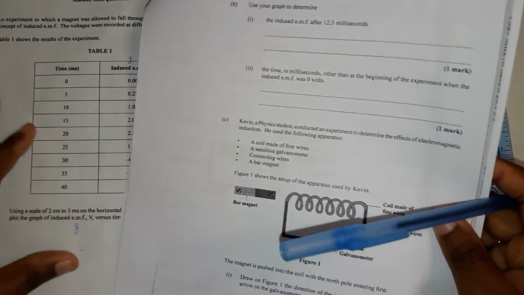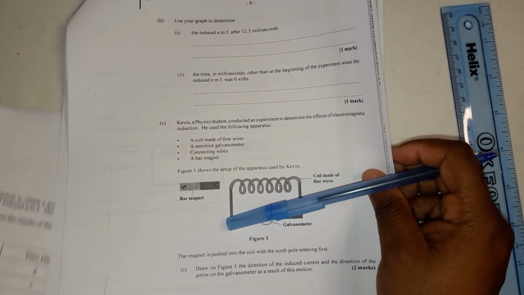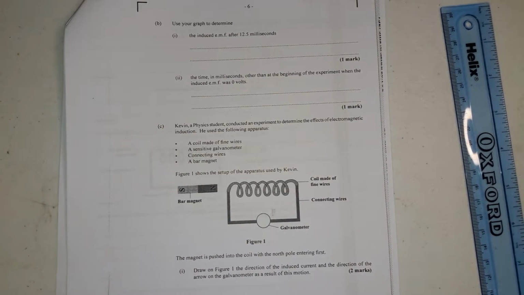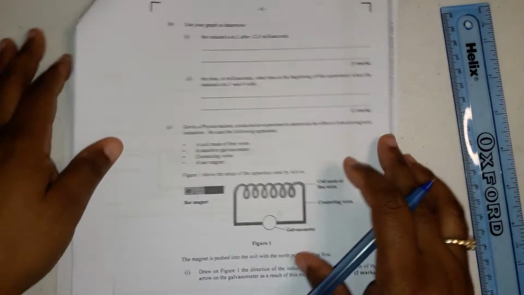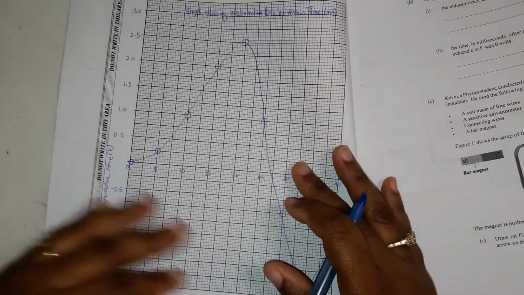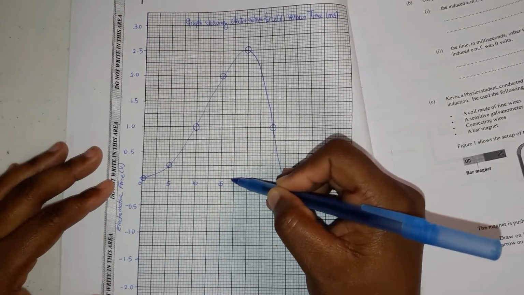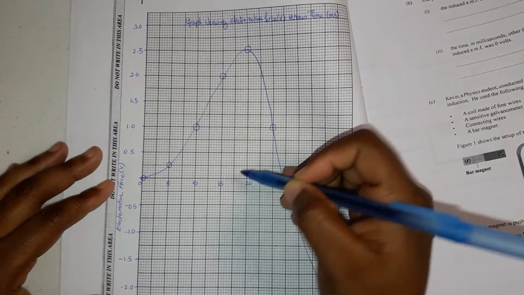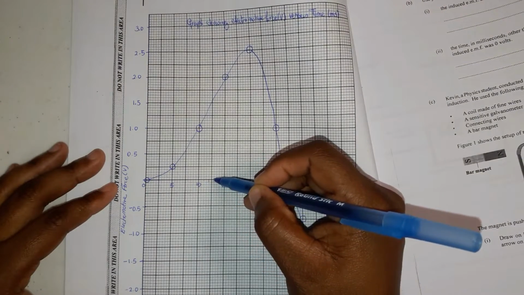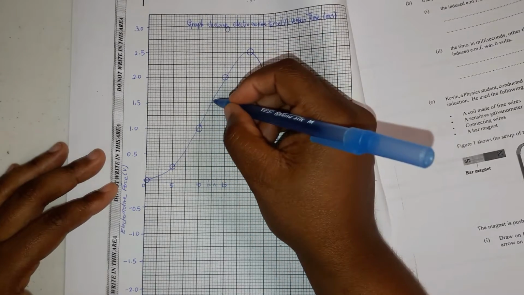Now if you turn it over, it says, use your graph to determine the induced EMF after 12.5 milliseconds. So after 12.5 milliseconds, you go back to your graph and all you do is extrapolate. So you look over here, 12.5 milliseconds. So you look for 12. So we know each thing in here, this is 16, 17, 18, 19. So it's every 2 is 1. So it's 11, 12. This is 13. So this is 12, 13. So this is 12.5.